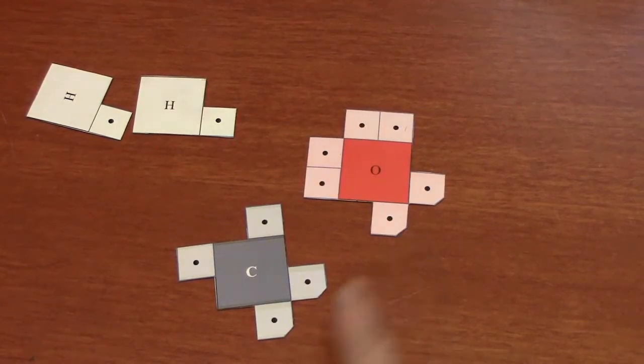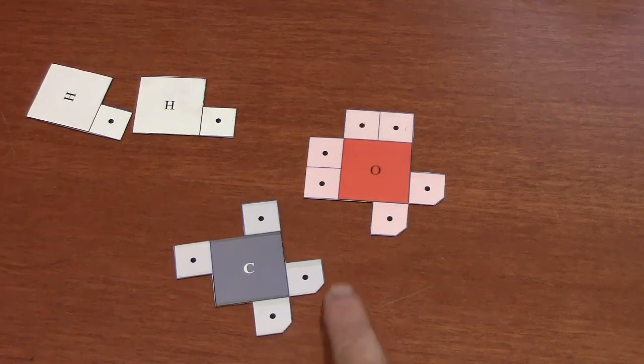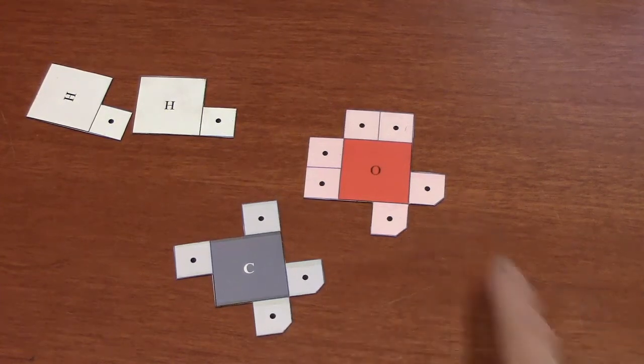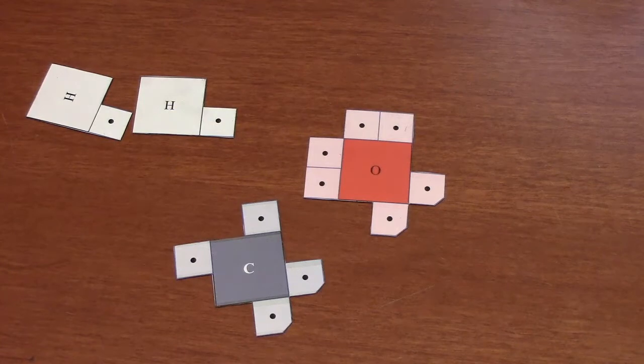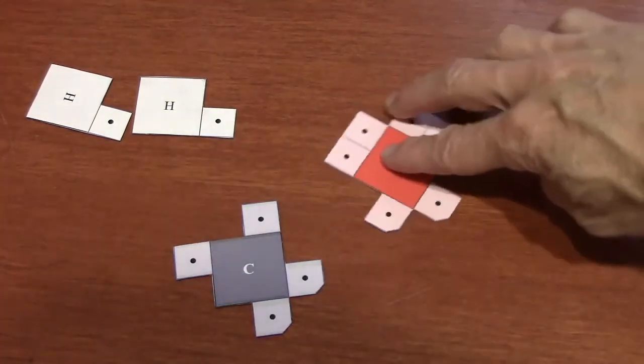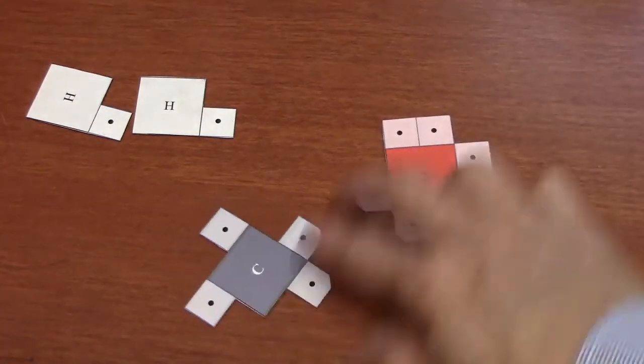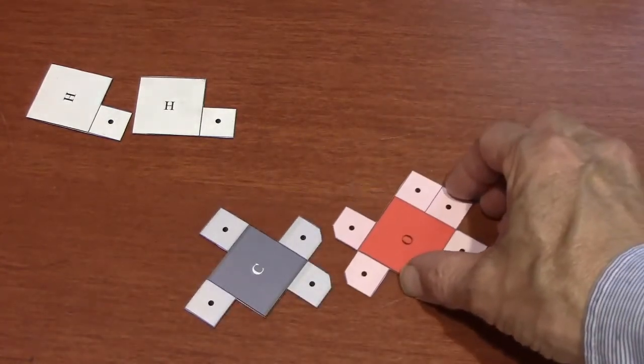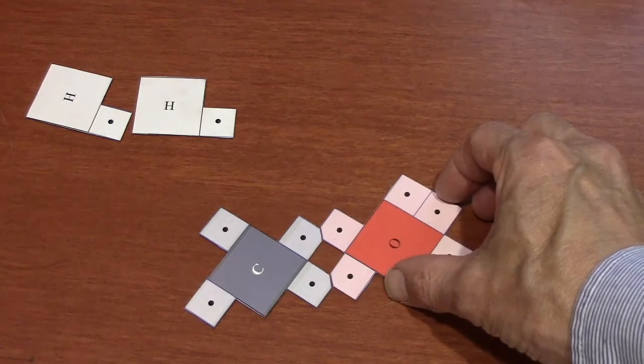Today the lesson focuses on double bonds. Yesterday you were told to remove these ones that had the corner notches. Today you need them. When you make a double bond, you'll line up atoms on a diagonal like so.